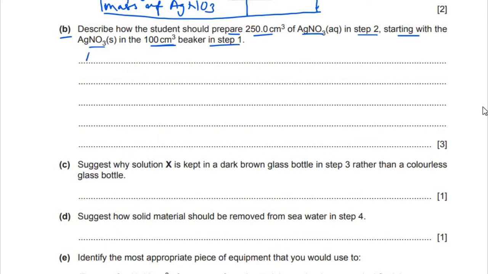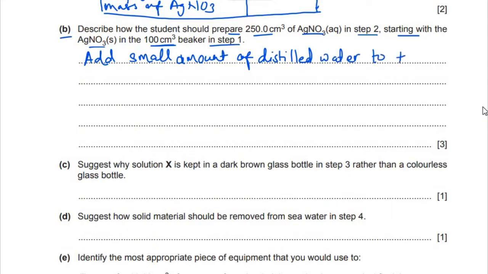So what we are going to do is add a small amount of water, or you can write a small volume of distilled water. Be specific here, distilled water has to be used. So add a small amount of distilled water to the beaker and dissolve the content. We are going to dissolve the silver nitrate which we have added in the beaker, and after dissolving, transfer the solution.